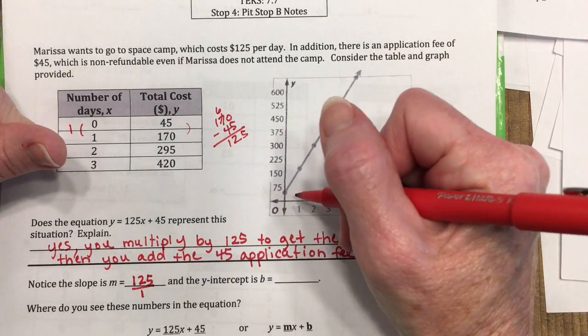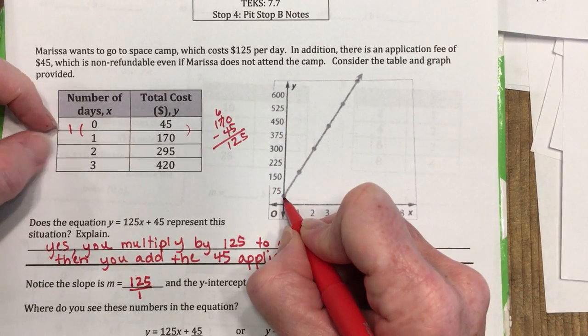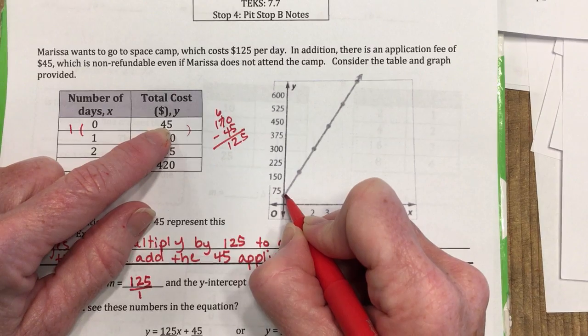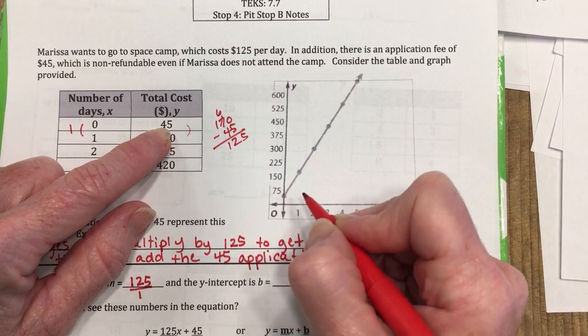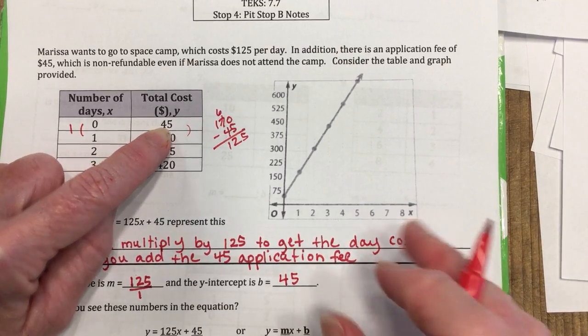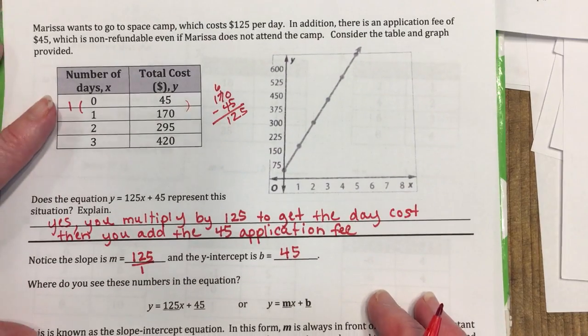And the y-intercept, where does it intersect the line? It intersects the line at 45. When x is 0, this is 45 because of that application fee. She's going to pay $45 even if she doesn't go.